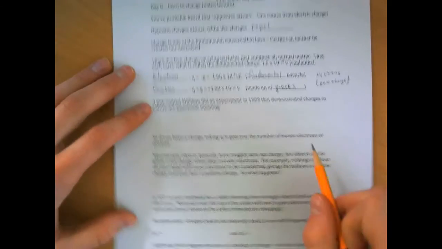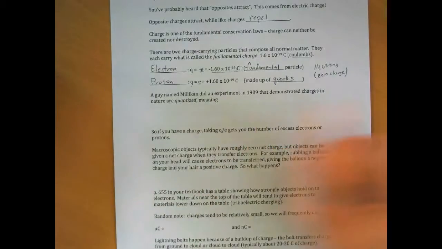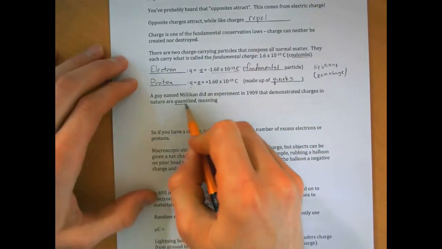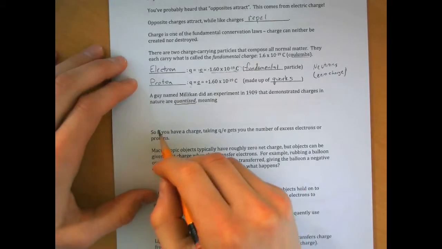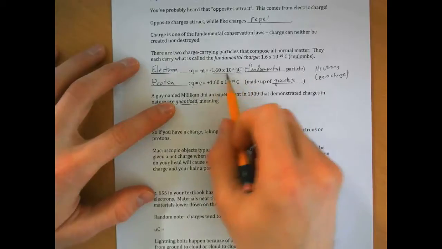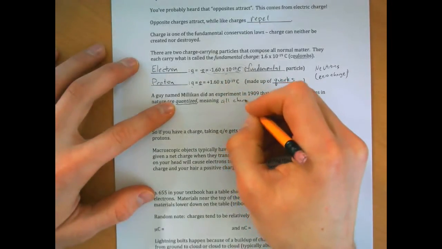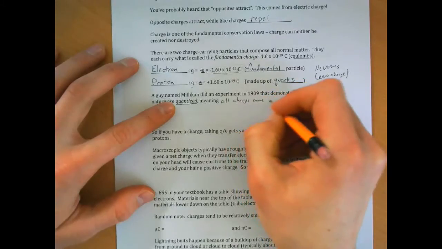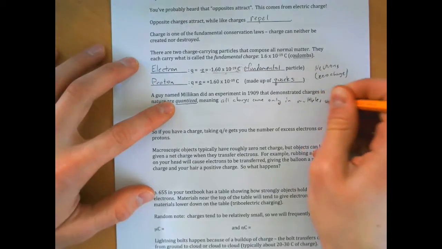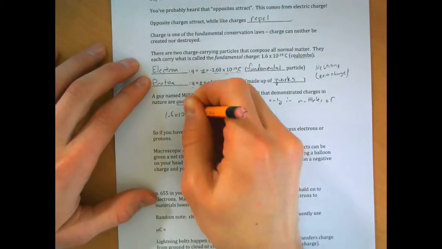A guy named Millikan did an experiment. We know it now as the Millikan oil drop, 1909. He showed that charges in nature are quantized. That's based on the idea that this is a fundamental charge, so that all charges come only in multiples of 1.6 times 10 to the minus 19th coulombs.